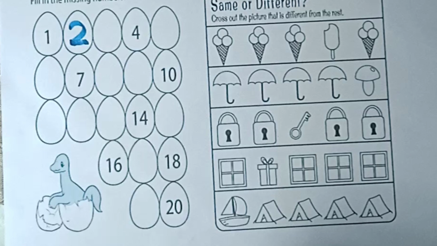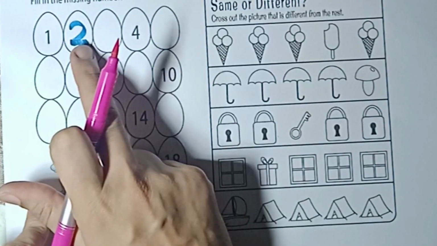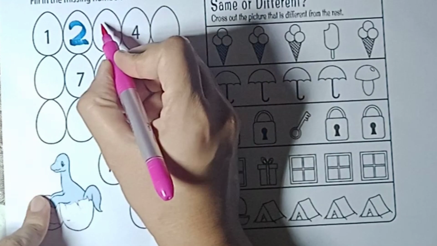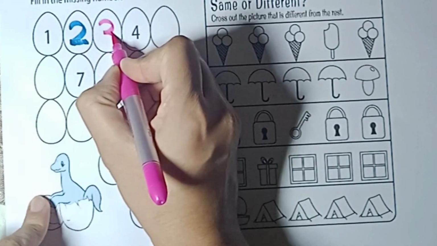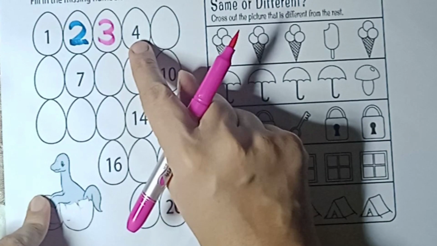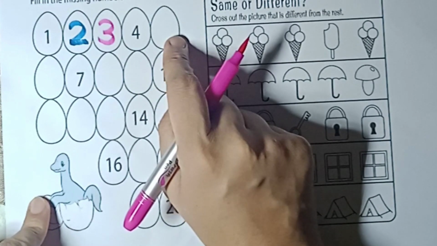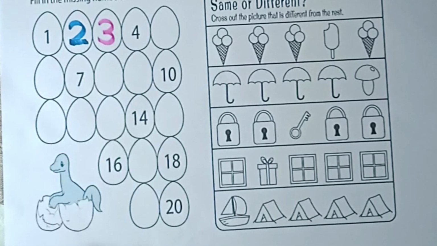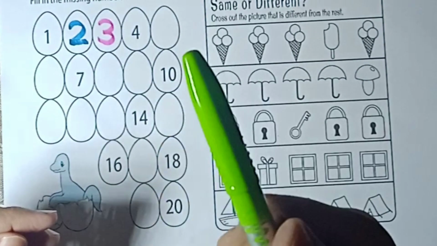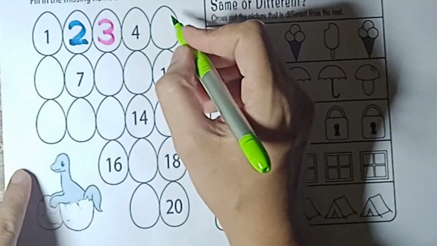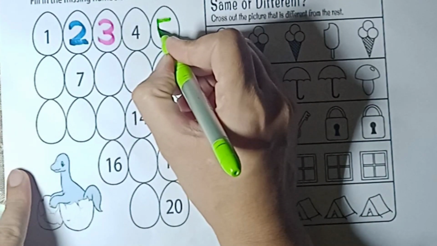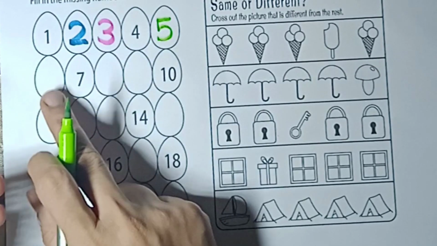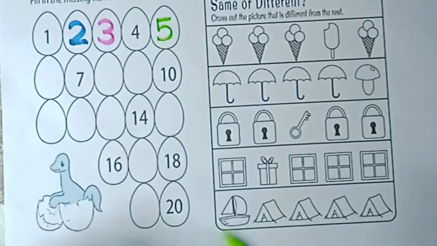Pink color. 1, 2, 3. What comes after 2? 3. 4. And next is 5. What comes after 4? 5. Green color. 5. Next is 6. What comes after 5?